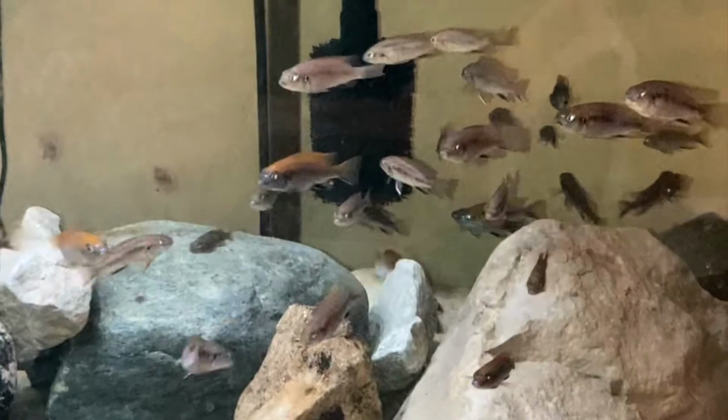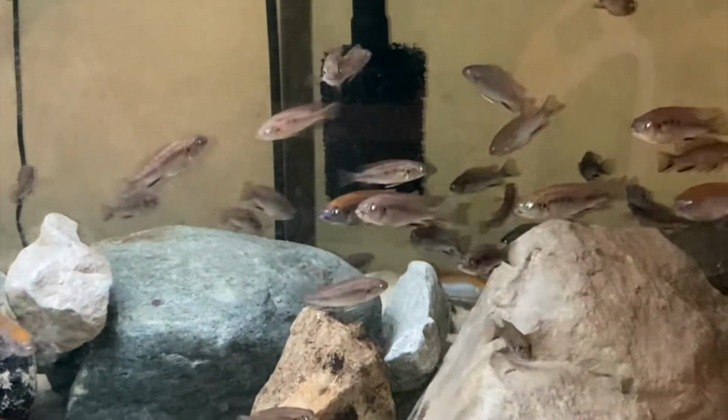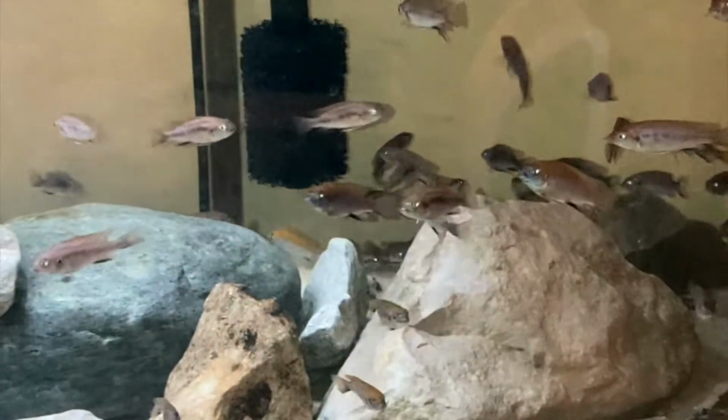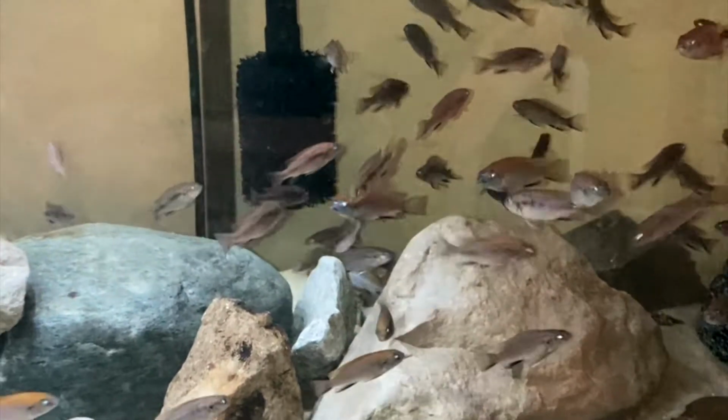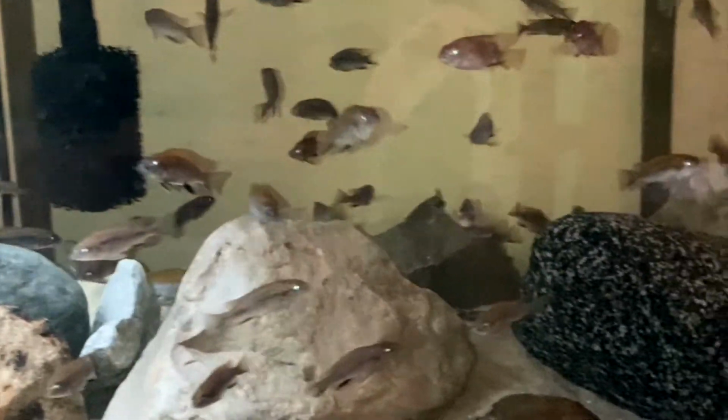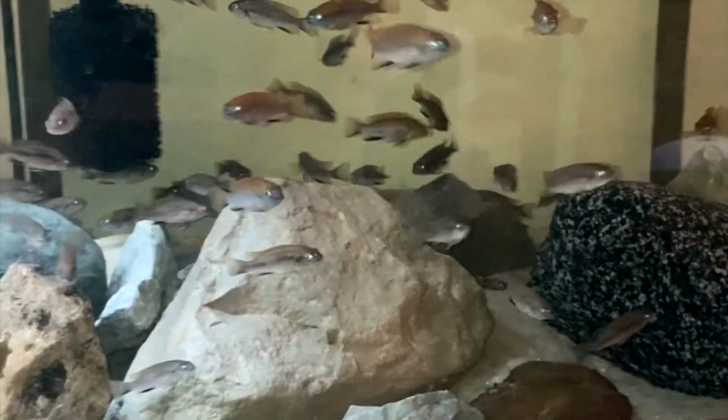Algae growth is good for Malawis. It ain't really supposed to be pretty. If you want the Malawis to thrive and exhibit the most natural behavior that they can, you want it to be just a rocky shoal type environment.